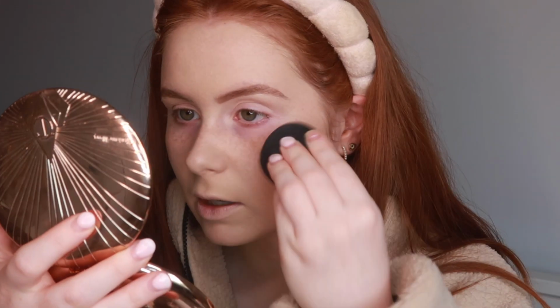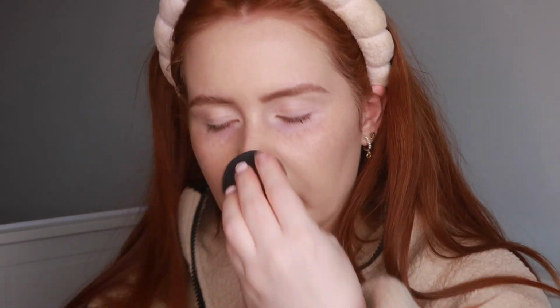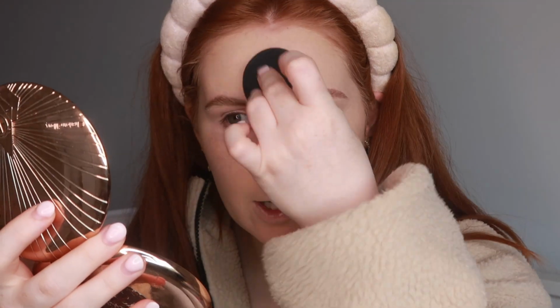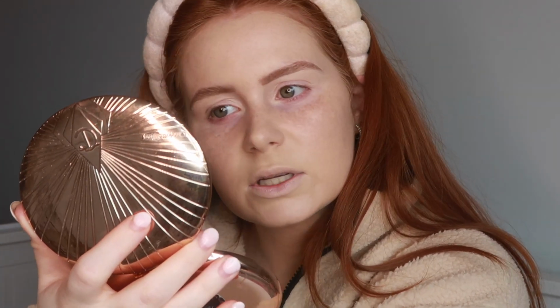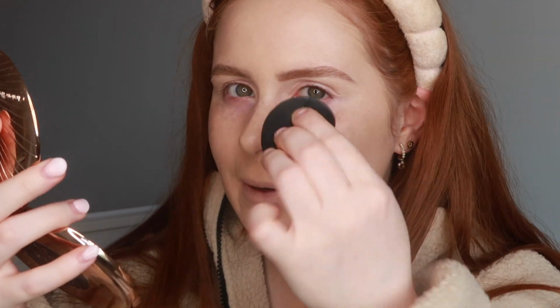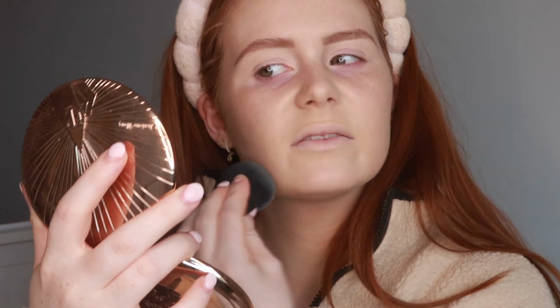So like I said, I'm just going to go in with my beauty blender now. My beauty blender is damp, by the way. I always recommend using a damp beauty blender. It just helps to mesh the products into each other. Because the foundation is a liquid, having a damp blender is going to make sure that it blends properly. So I just go over my whole entire face with this.